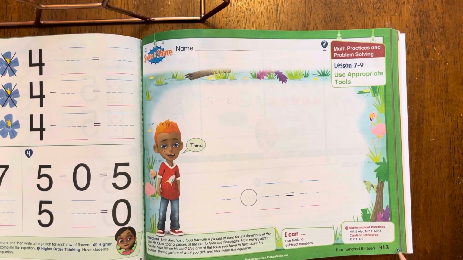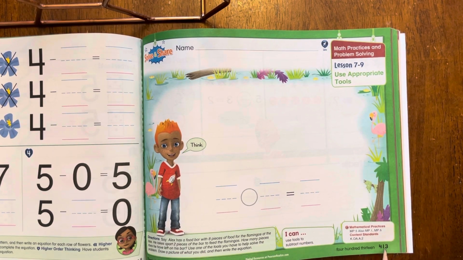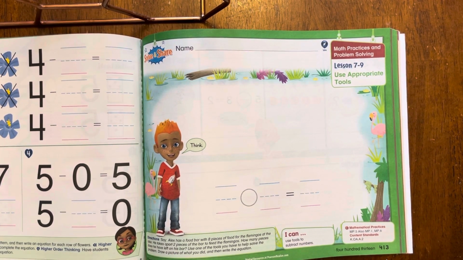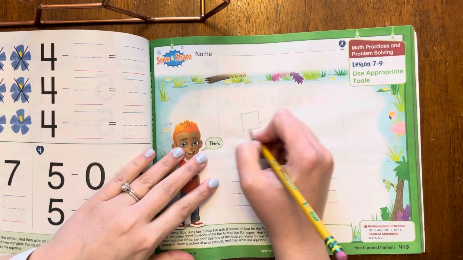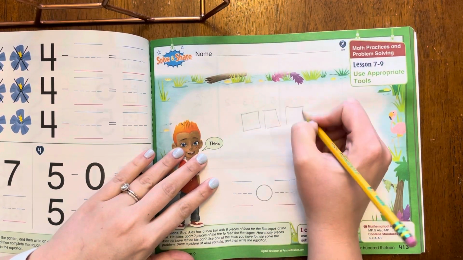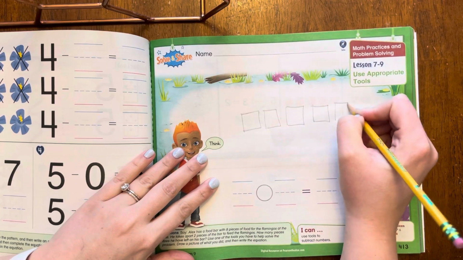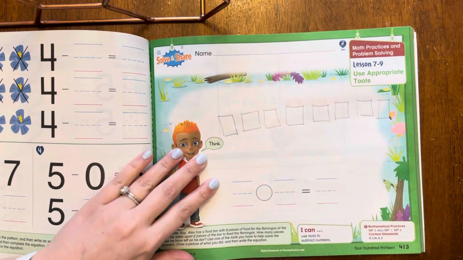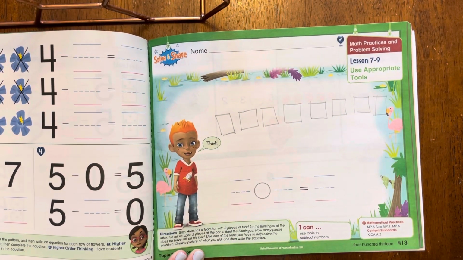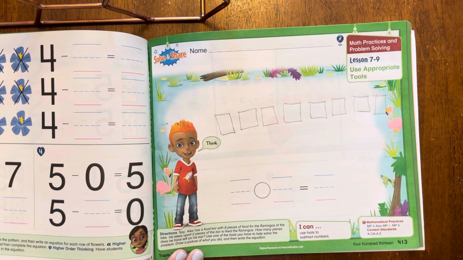It's on page 413. Go ahead and turn to this page, and then we're going to try to solve this problem. So Alex has a food bar with 8 pieces of food. So let's draw 8 pieces. 1, 2, 3, 4, 5, 6, 7. I'll put one over here so it's all in a row. 8. Okay. He takes 2 of the pieces of the bar to feed the flamingos. How many pieces does he have left?